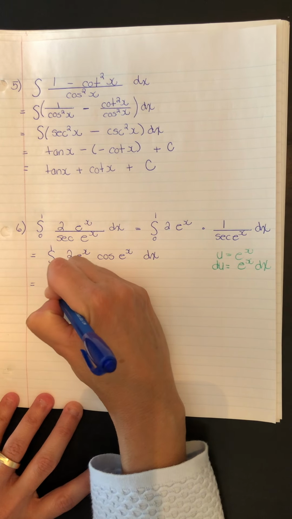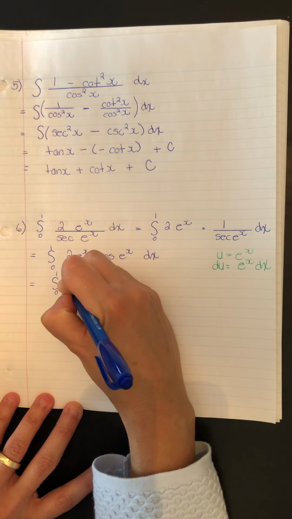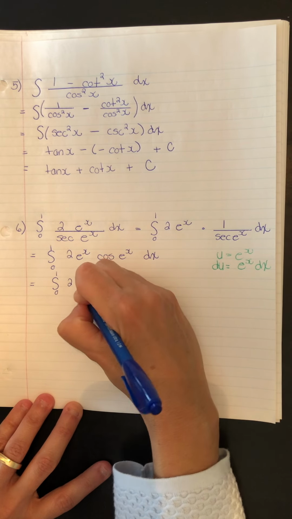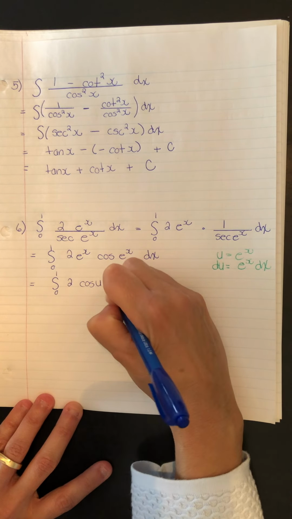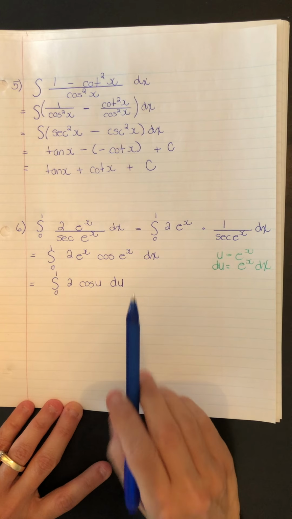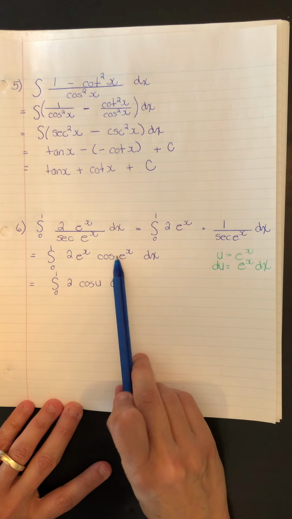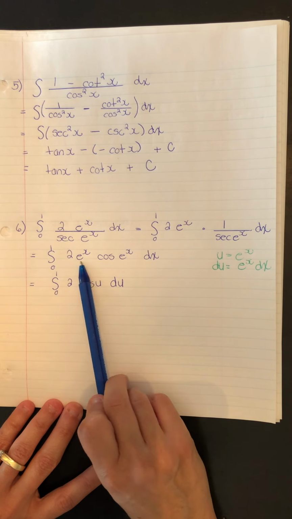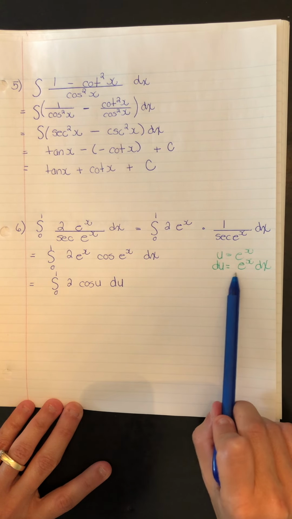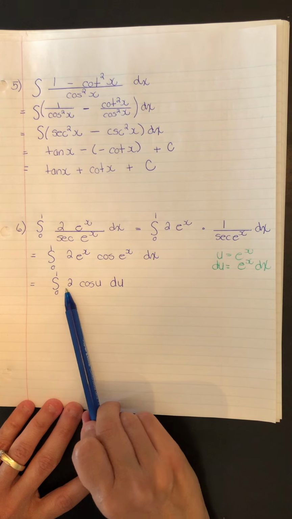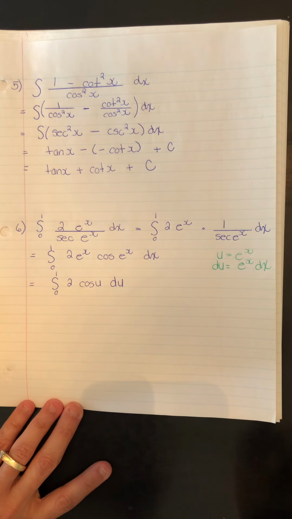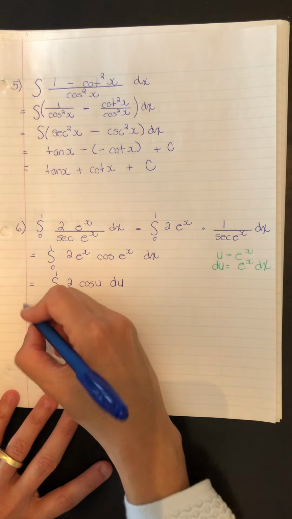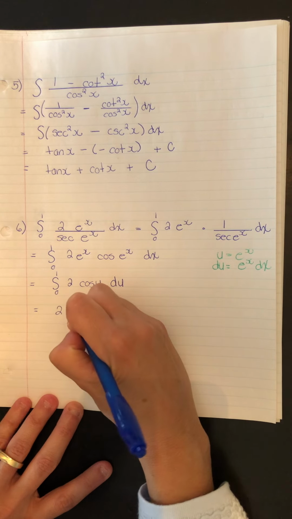So this is 2 cos u du. This is cos u, and 2e to the x dx, all of that is 2 times du. All right, so the 2 can come in front.